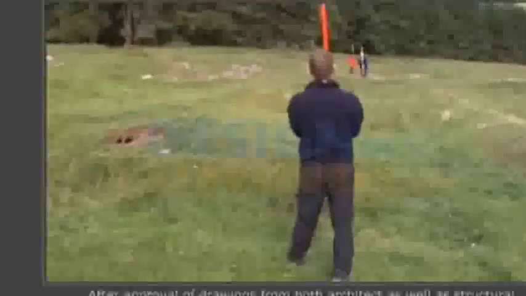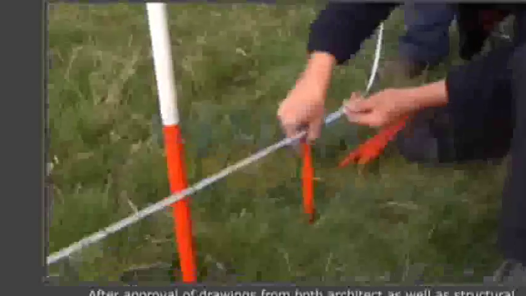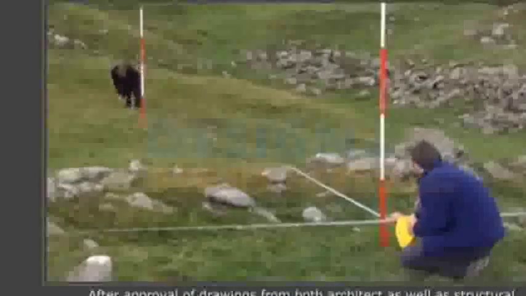The very first stage is preparation of drawings as per requirements of client. Once drawings are completed, approval of drawings is important. After approval of drawings from both architect as well as structural engineer, the next step is marking of plot boundaries.